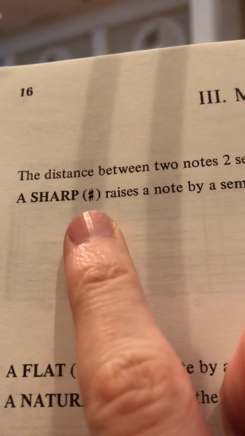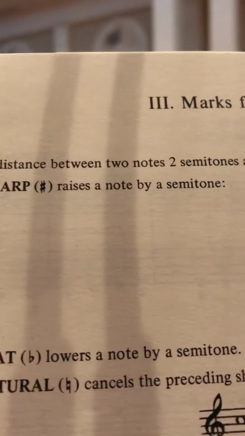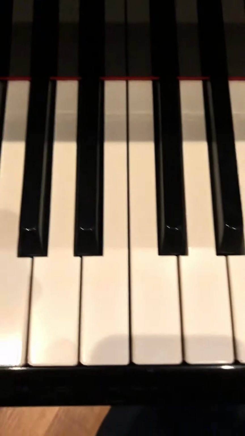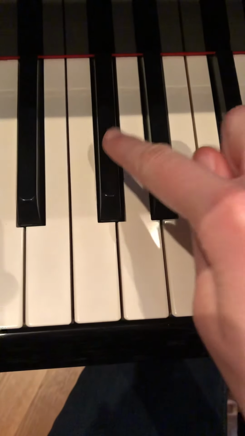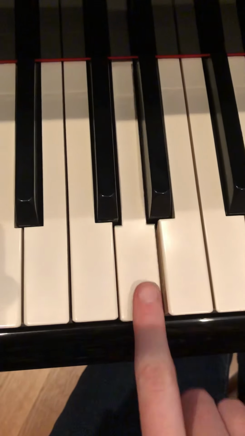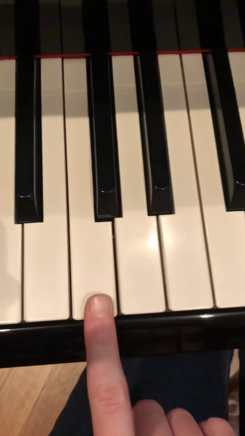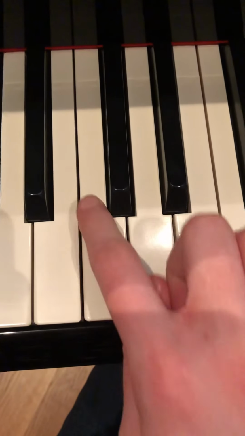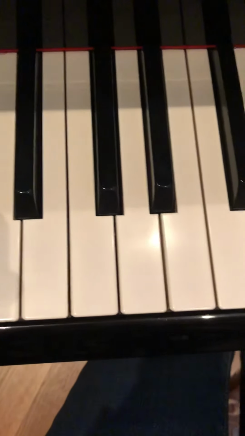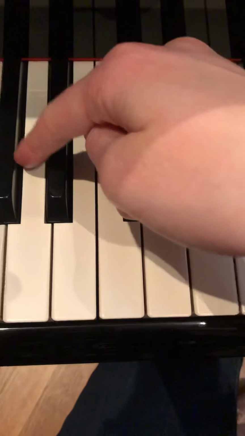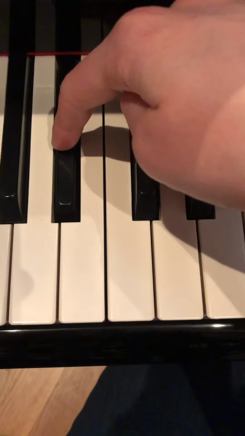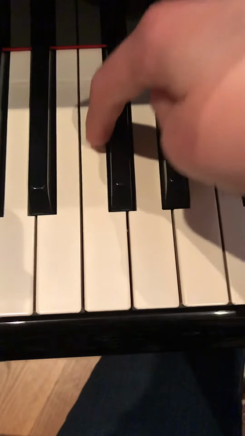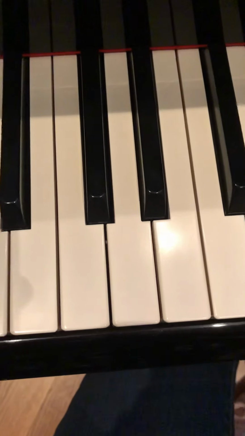And a sharp note, see sharp right here, it looks like a little number sign or a hashtag. It raises a note by a half step. So a half step is here to here, or here to here, or even here to here. And so a half step means that it's the next available note, whether it's a white note or a black note. So if you imagine a little person walking along here, it's whatever the next thing he runs into. So here to here, or here to here, here to here, something like that.